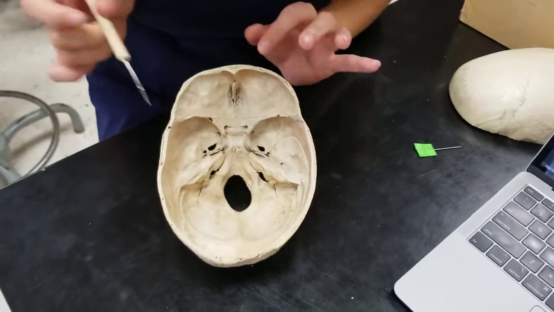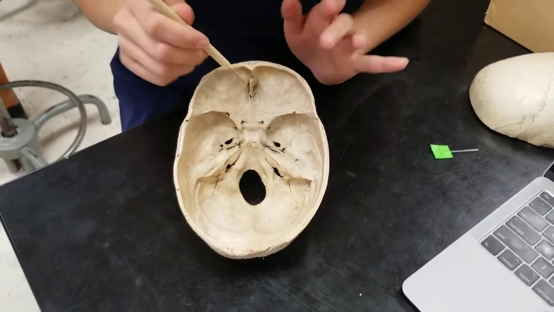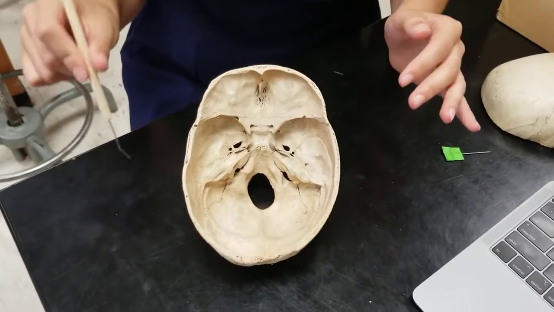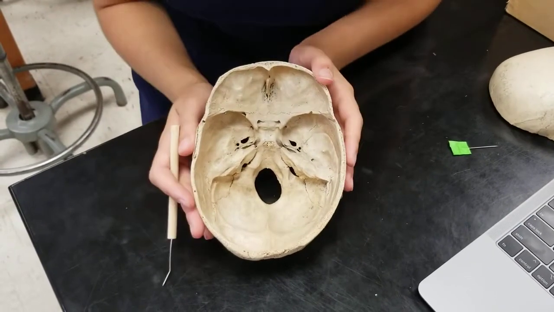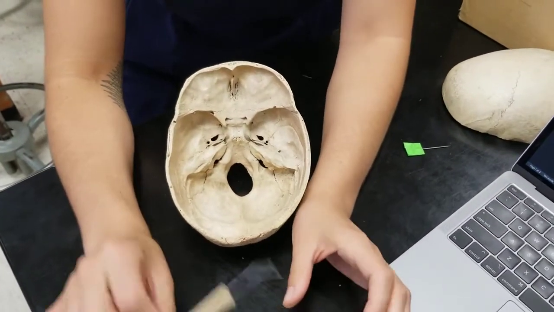All right. So really, that's simple. Basically, everywhere where the holes are going through, that's the plate. So the holes are going through the cribriform plates. Okay. So that's the ethmoid bone. Next, and finally, we have the sphenoid bone.